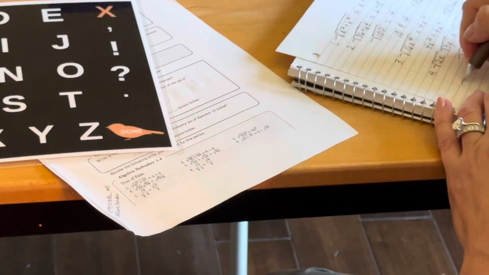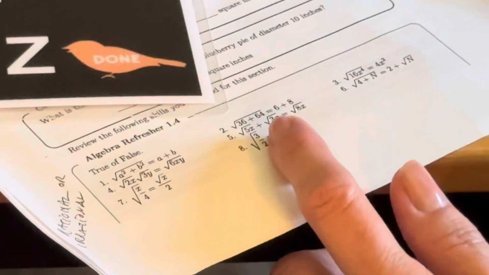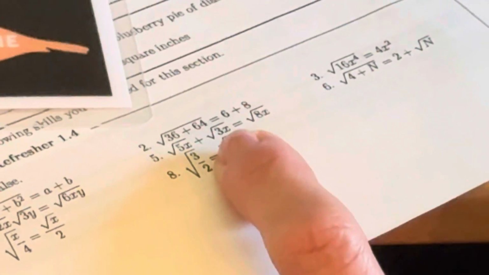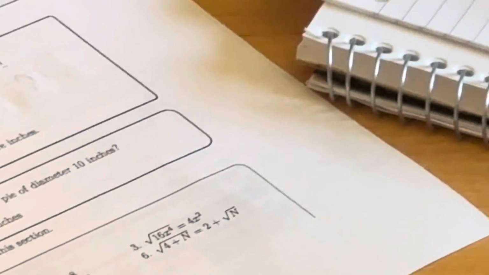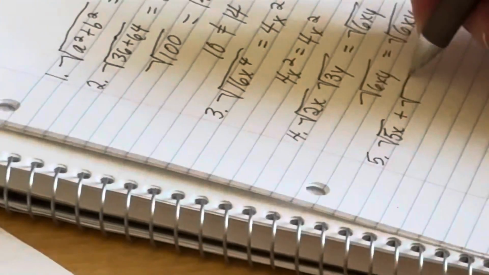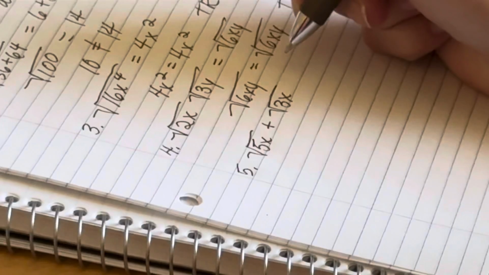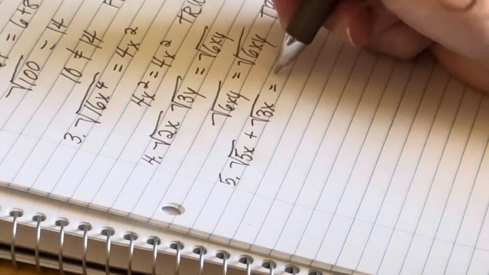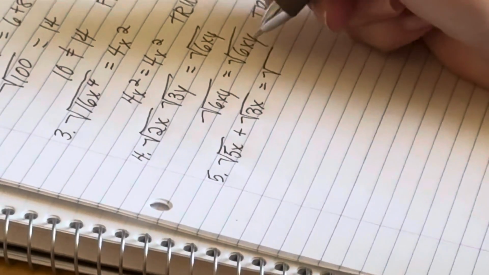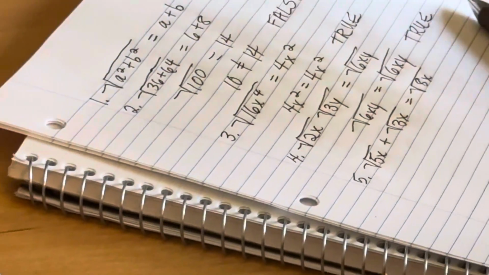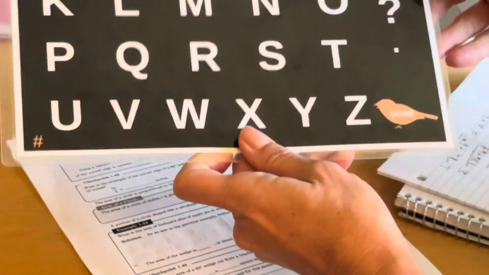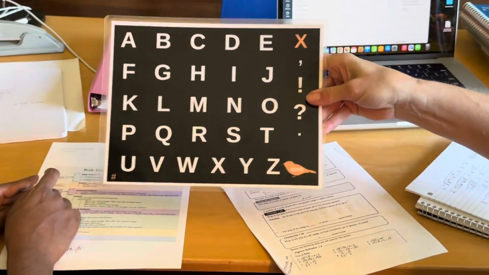Number 5. We have square root of 5x plus square root of 3x equals square root 8x. All right, what is the square root of 5x plus the square root of 3x?